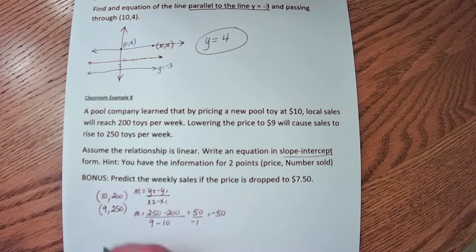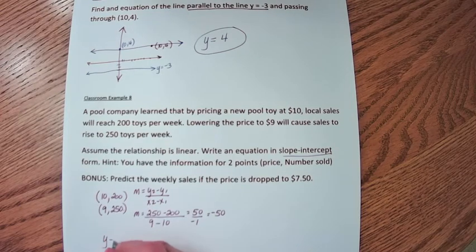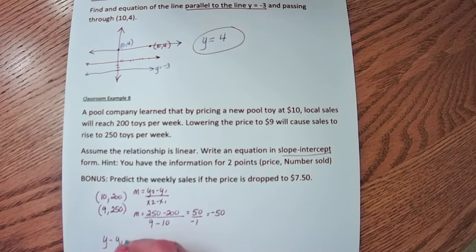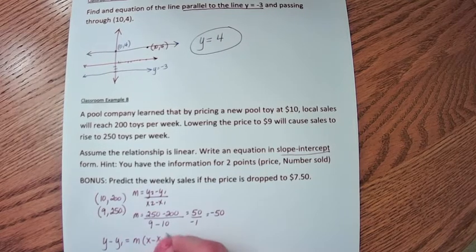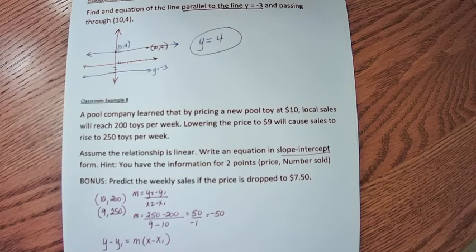So now we have the slope. So we have slope and a point. y minus y1 is going to equal m times (x minus x1).